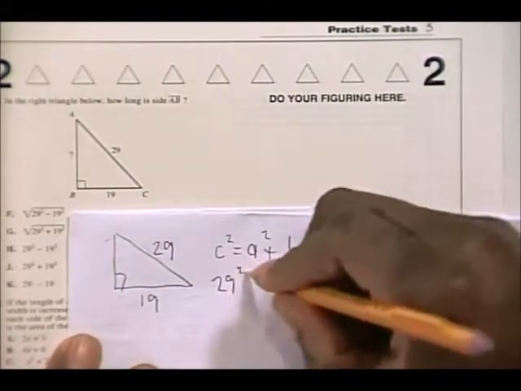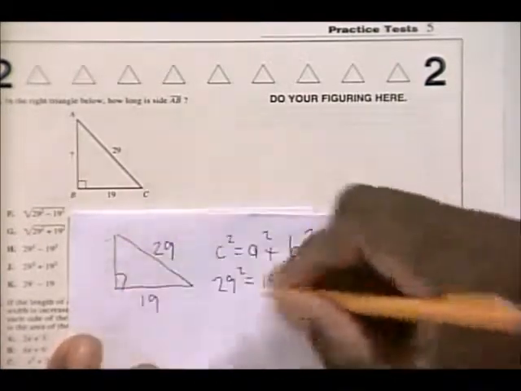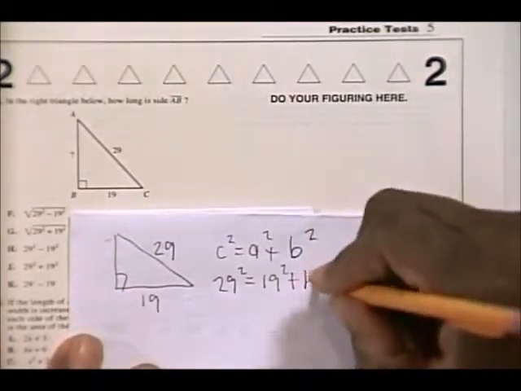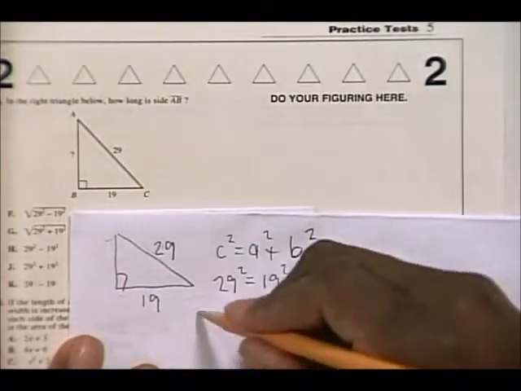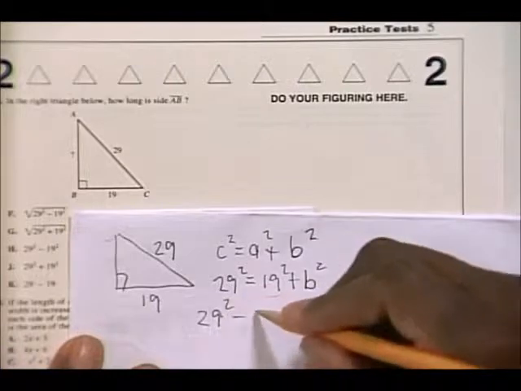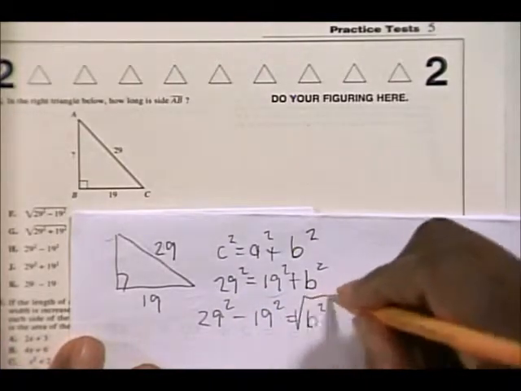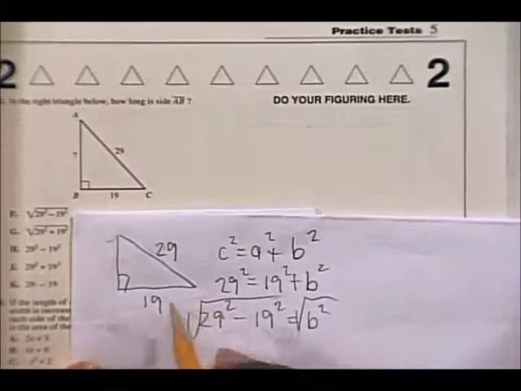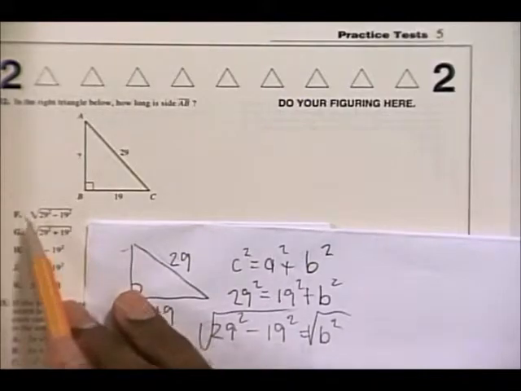So you get 29 squared equals 19 squared plus the unknown side squared, and they want you to solve for b. You'd move the 19 squared over: 29 squared minus 19 squared is b squared. You take the square root of both sides, and you'd end up with the square root of 29 squared minus 19 squared, or F.